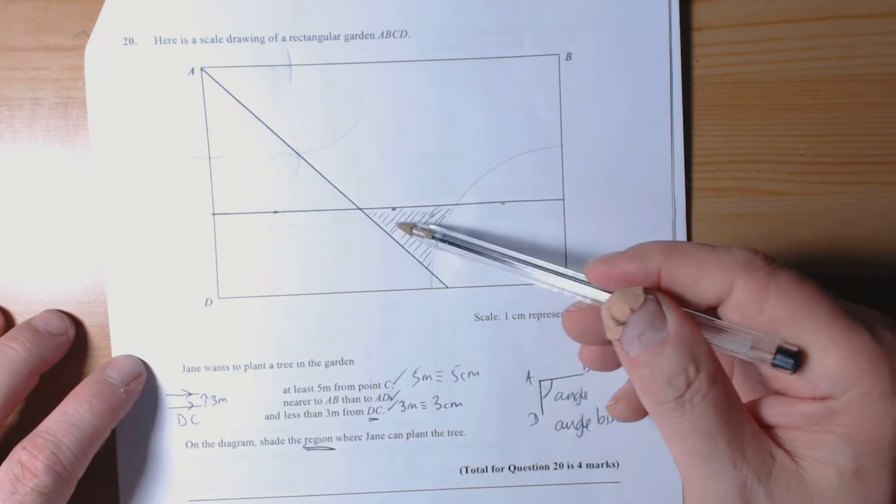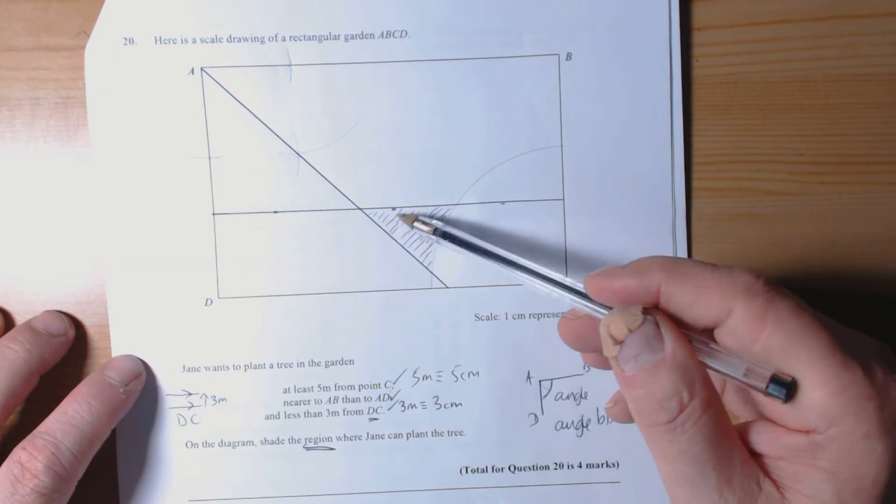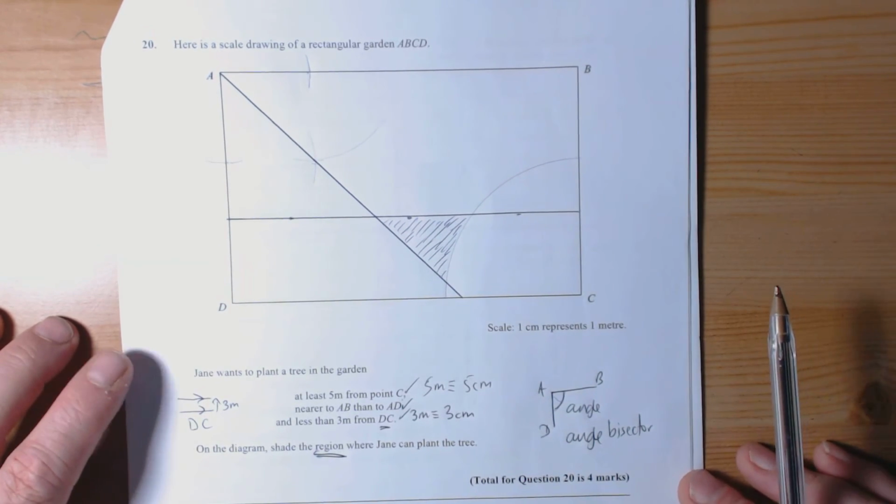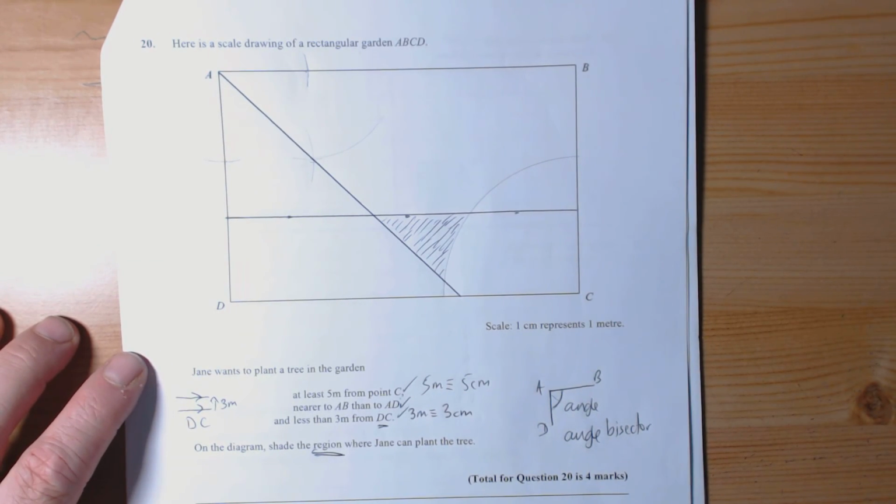Okay, so all of that's less than 3 metres, nearer to AB, and more than 5 metres. So that's an example of a loci question and shading regions.